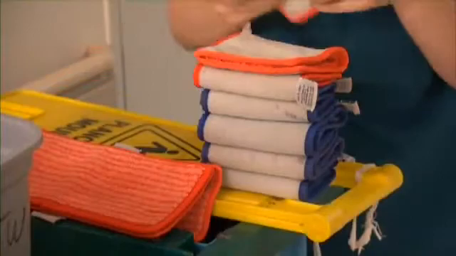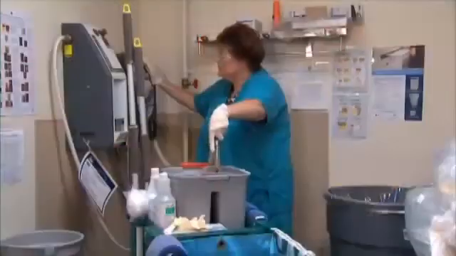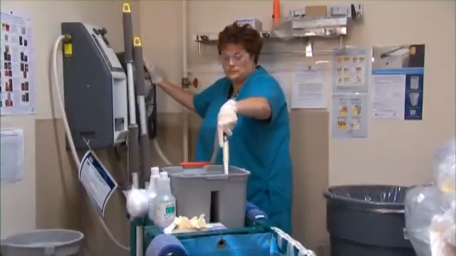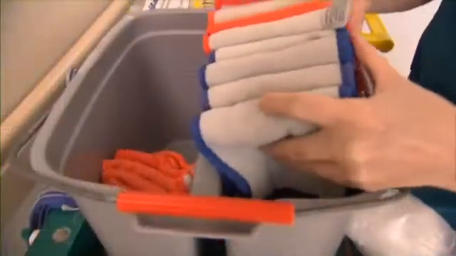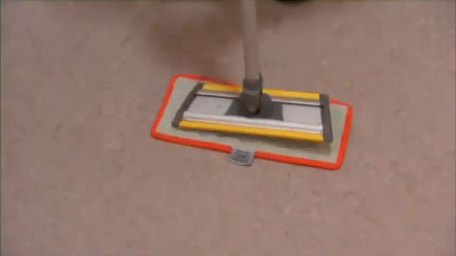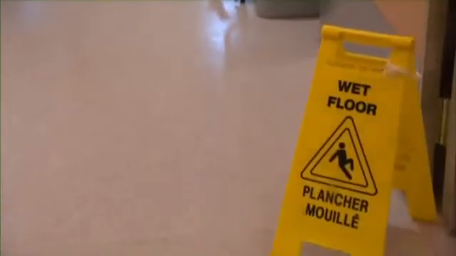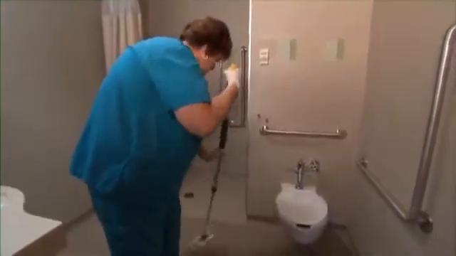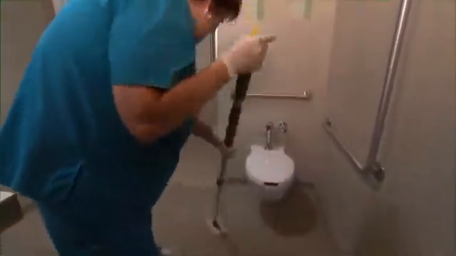If you are using a microfiber mop, fill the plastic basin with cleaning solution. Place microfiber pads to soak in the basin. Take a clean pad from the basin, wring it out, and attach it to the mop head using Velcro strips. Place the wet floor caution sign outside of the room or area being mopped. Start at the back of the room and work towards the door.